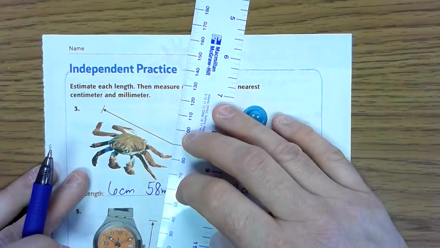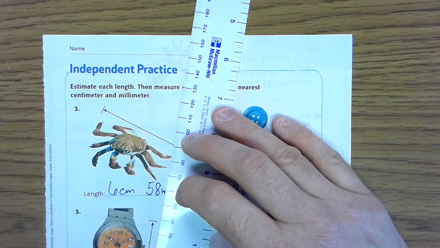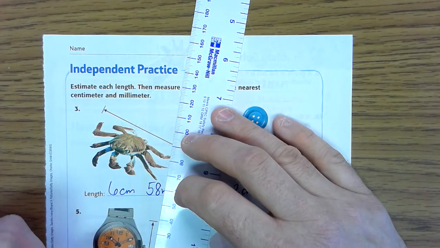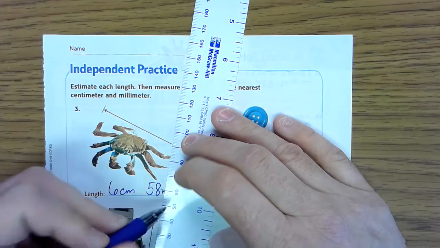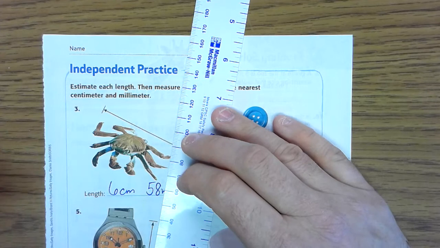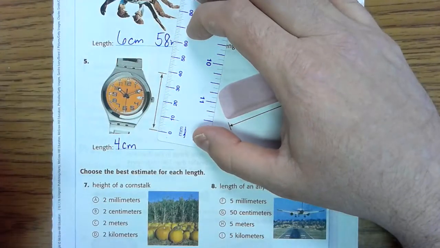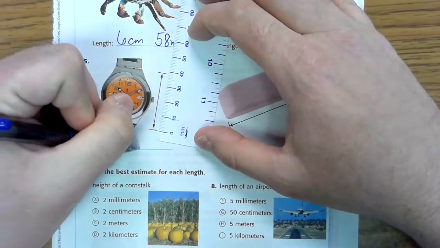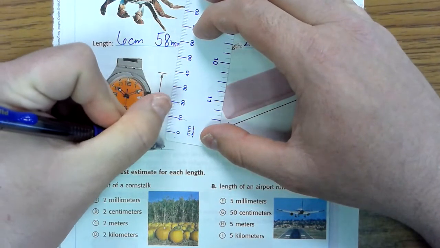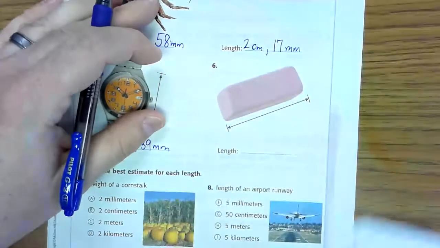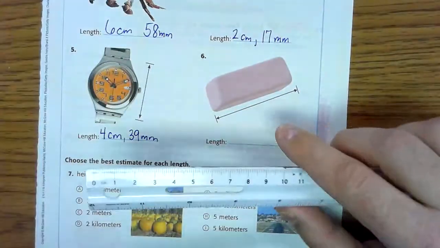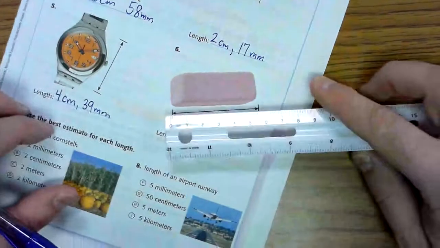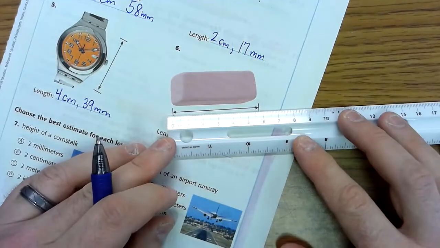Measuring this watch face, I would probably use centimeters as my nearest. So as you can see right here, it's pretty close centimeters wise to 4 centimeters. Remember, for centimeters, you take the 0 off. You can't even see that, can you? There you go. And then millimeter wise, looks to me like it's pretty close to 39 millimeters. And just let me use this ruler here just to show you what I mean by the fact that you just take the 0 off. Again, it's a confusing ruler. I don't know why the company did that.